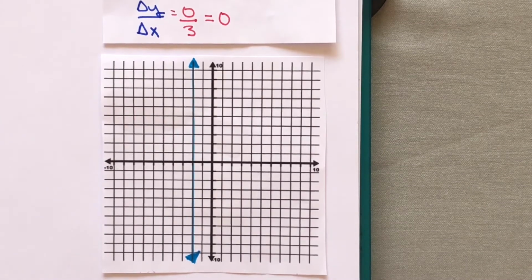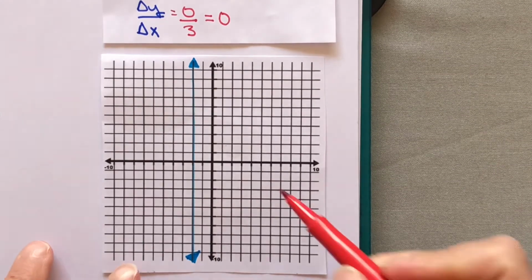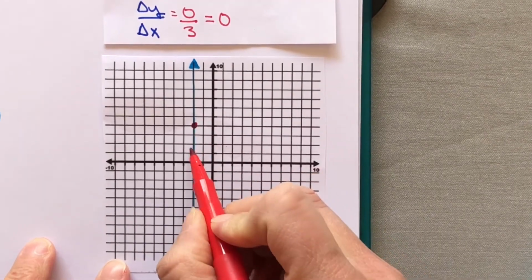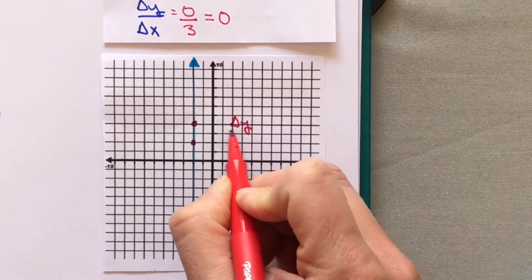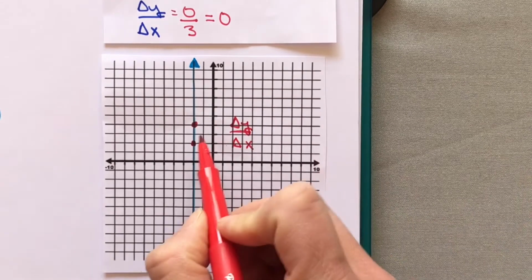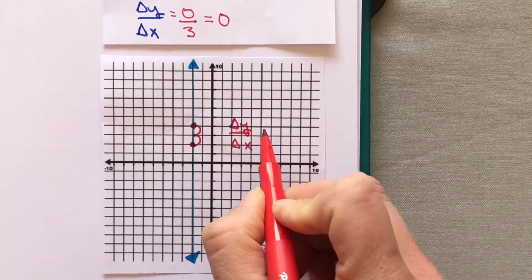Now let's look at an opposite situation where we have a vertical line. So let's just say that I'm going to try to calculate the slope of this line. So I'm going to pick 2 points. Let's say these 2 points. All right, so we're going to do change in y over change in x. So the change in y is going to be -2.